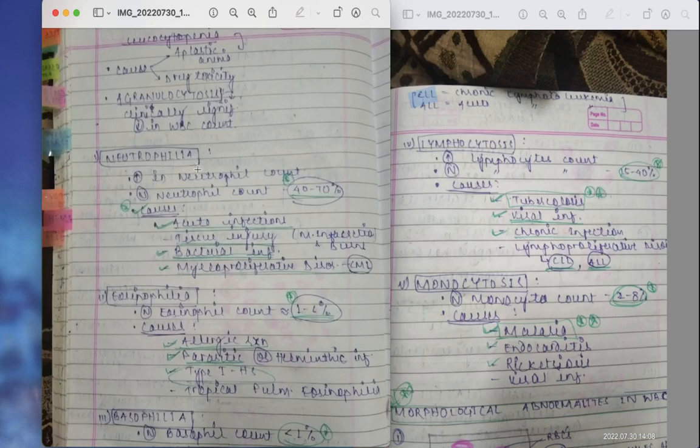So first is neutrophilia, which is an increase in neutrophil count. The normal neutrophil count is 40 to 70% of the total WBCs, the TLC, the total leukocyte count. But if there is more than this, we call it neutrophilia.